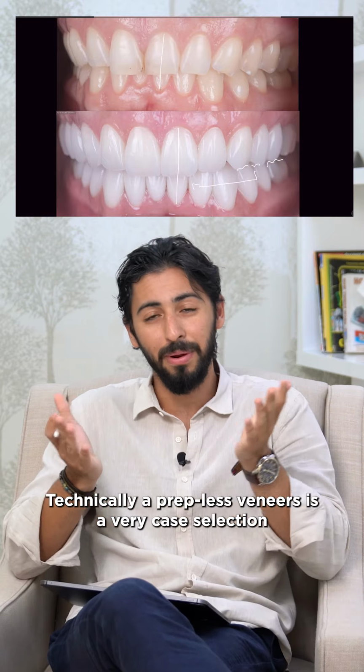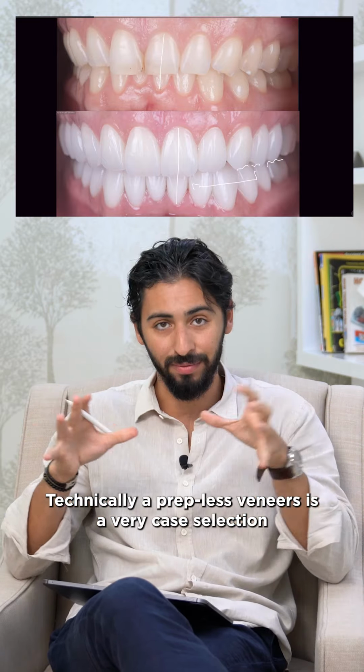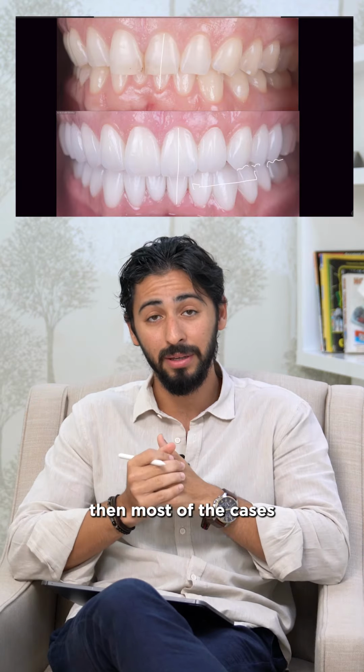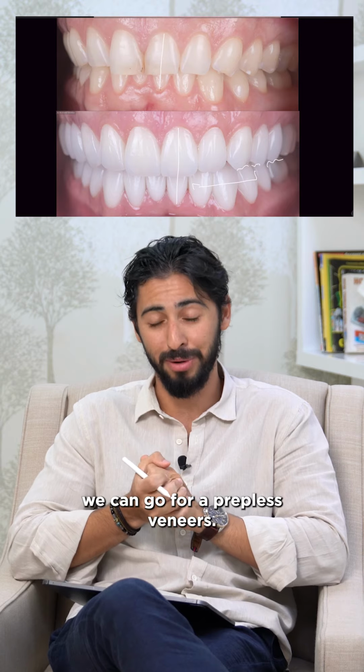So technically, a Prepless veneer is a case selection. If the teeth are small, if we need to gain more volume, if there's a collapsed bite, in most of the cases we can go for Prepless veneers.